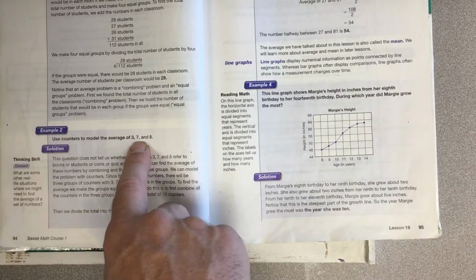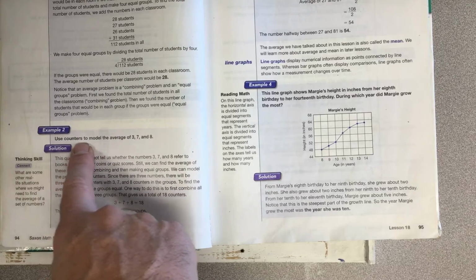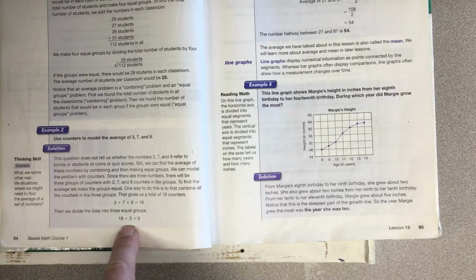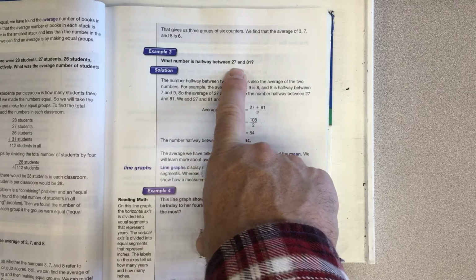This is exactly like that first one that we did. It says using counters, that would just be like math manipulatives. Adds up to 18, divided by 3 is 6. Over here, this always seems tricky, but it's not.